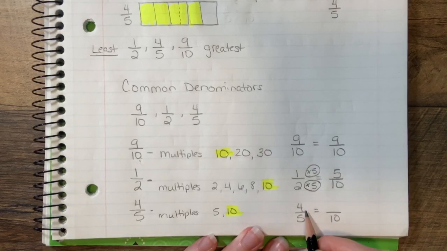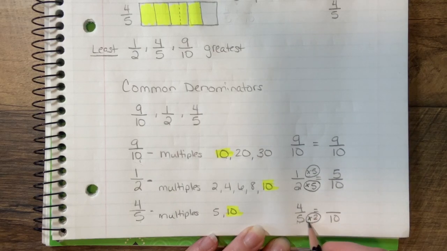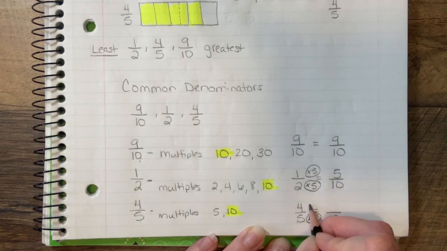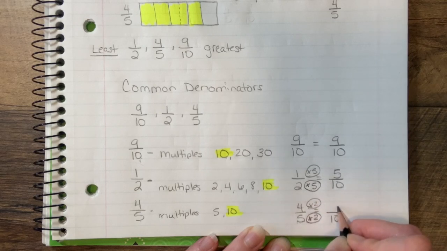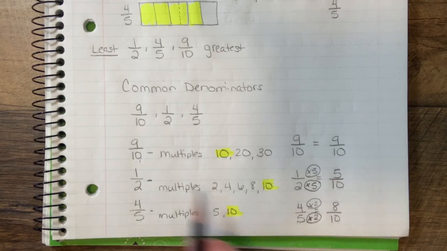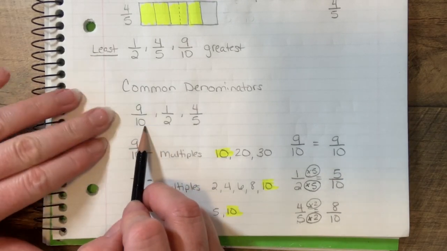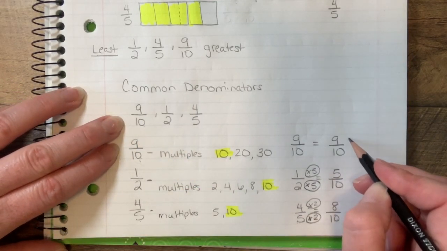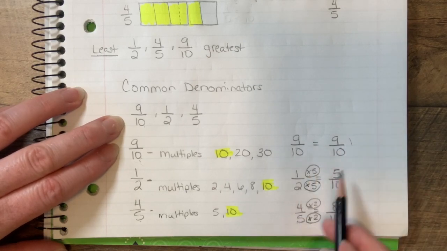Perfect. Down here, 4/5 equals how many tenths? 5 to 10. What do I have to do to 5 to get to 10? 10 is greater than 5, so I am going to be multiplying. 5 times 2. Perfect. 5 times 2 is 10. So 4 times 2 is 8. Perfect. So now I know that these fractions that I started with are all equivalent fractions. These are their equivalent fractions.